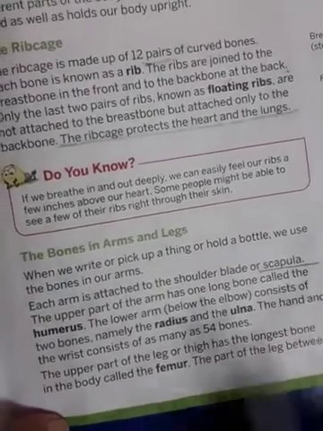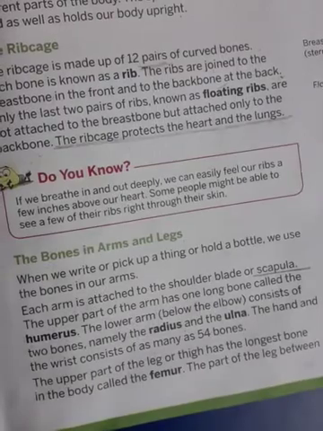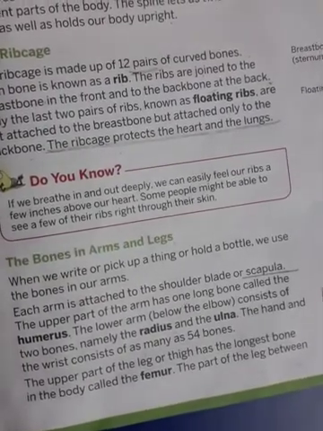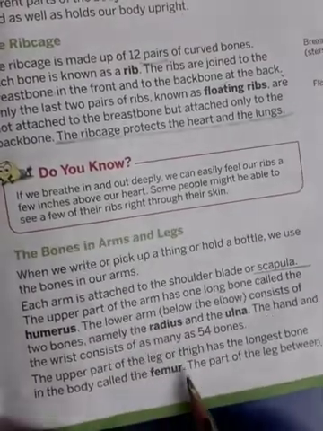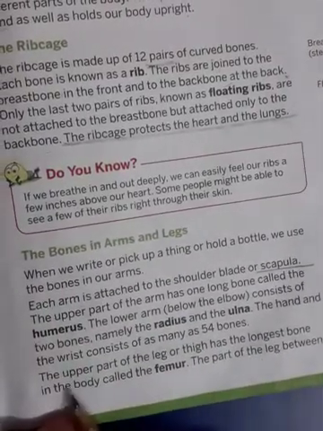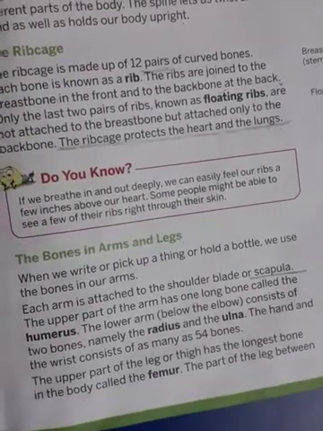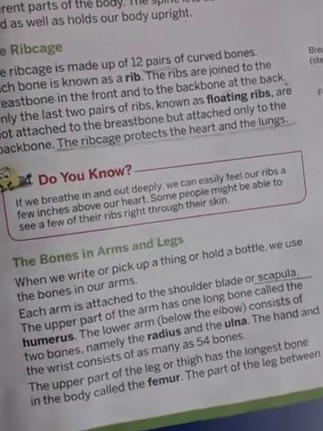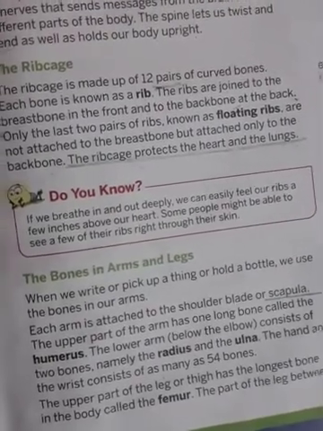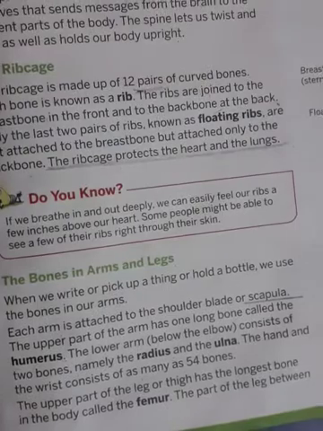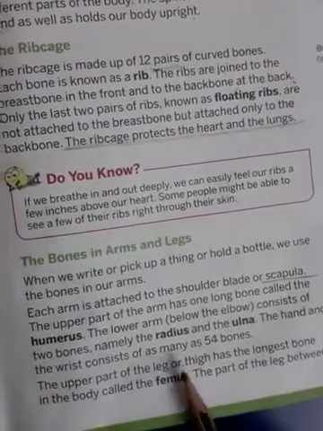The hand and the wrist consist of as many as 54 bones. Now, the upper part of the leg or thigh has the longest bone in the body called the femur. I told you this before also, that the longest bone in the human body is the thigh bone, which is found in the upper part of the leg, and it is known as femur.